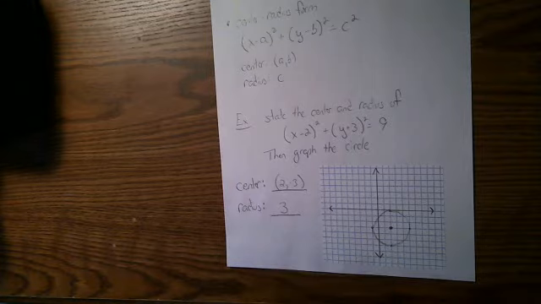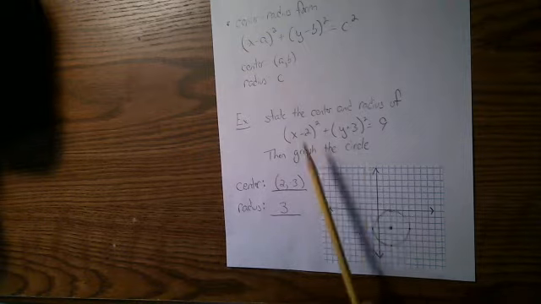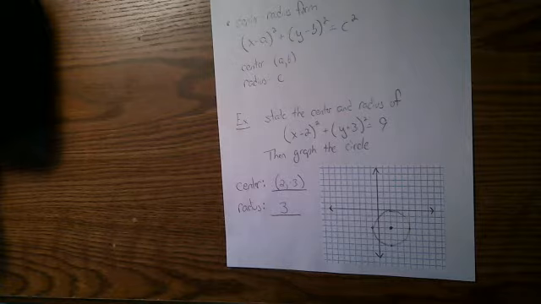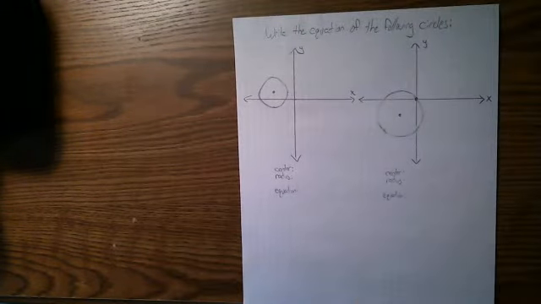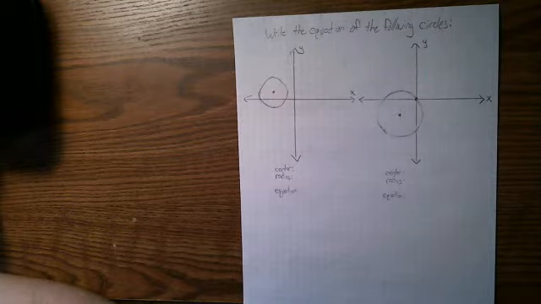And there's our graph. So, given the equation, we should be able to graph pretty easily simply by identifying the center and then taking the square root of the number giving you the radius. Now what if they gave us the graph and we had to write the equation? Here are two examples. Let's write the equation of the following circles by identifying the center and the radius.